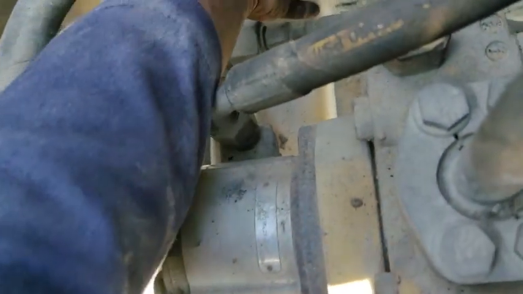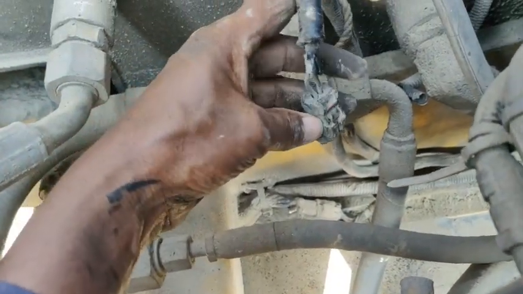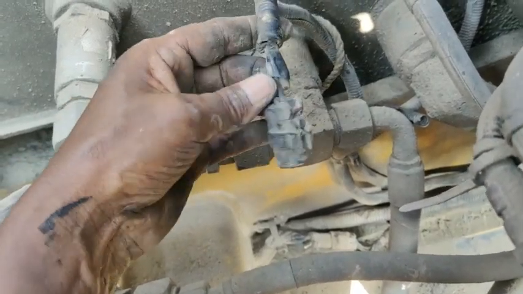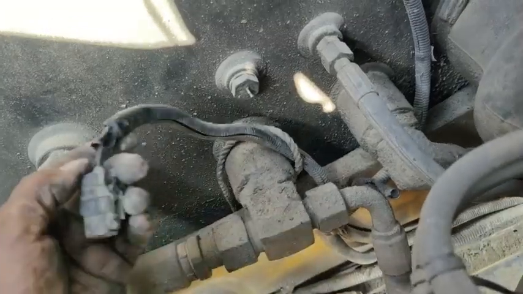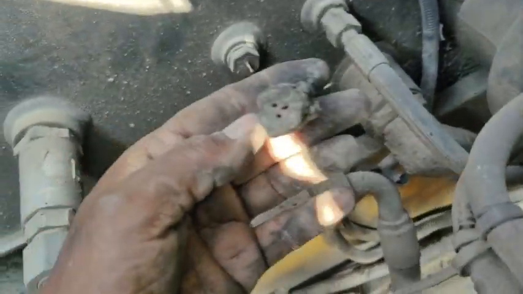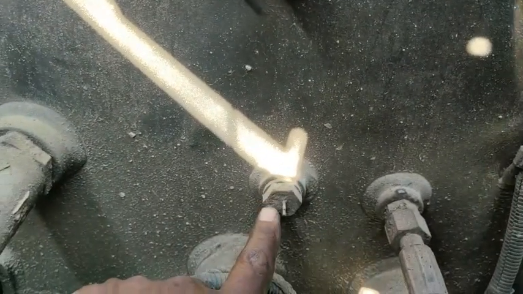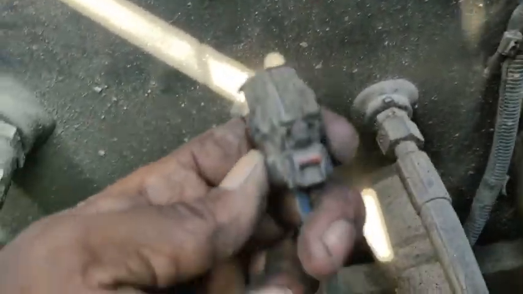Okay, I found one wire, this connector. Okay, you can see one connector is broken here. I'm not sure what purpose this connector is for. I will go to this side and try to check this connector, where it comes from. You can see it's broken. Okay, yes, this one is my sensor from where this connector is broken.